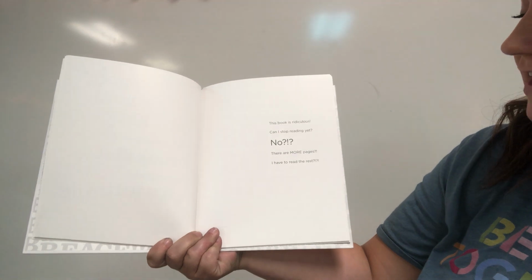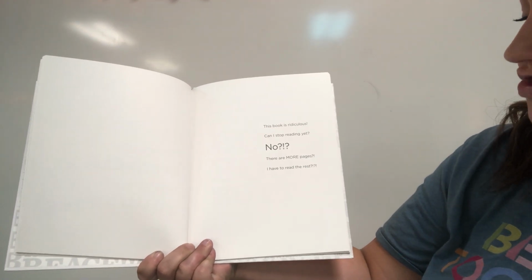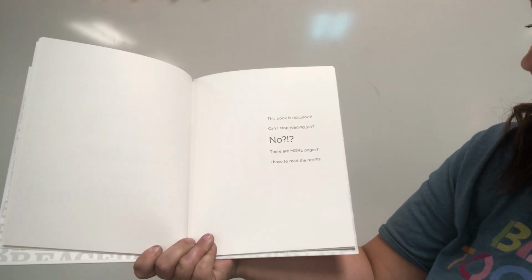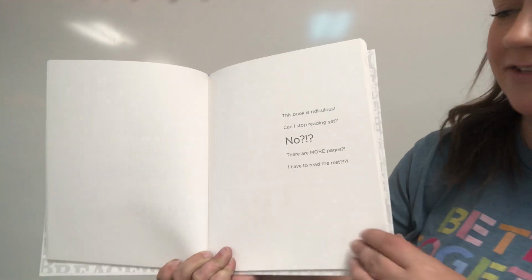This book is ridiculous. Can I stop reading yet? No? Are there more pages? I have to read the rest?